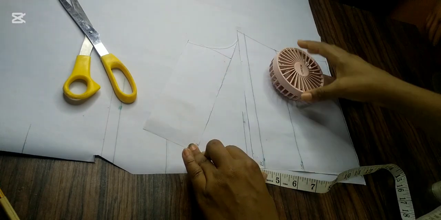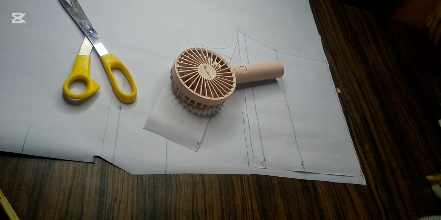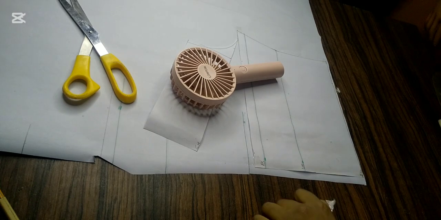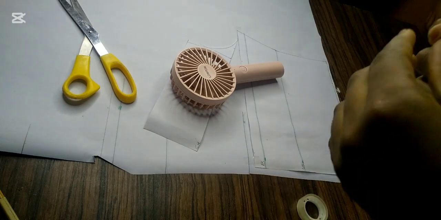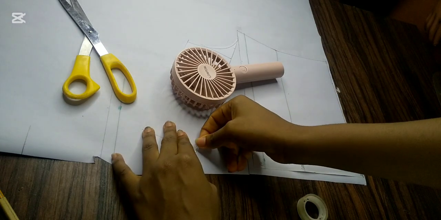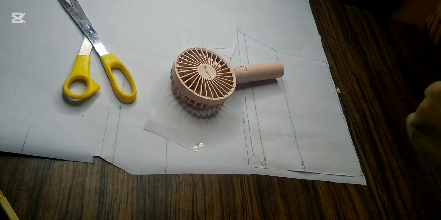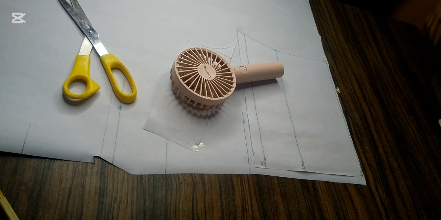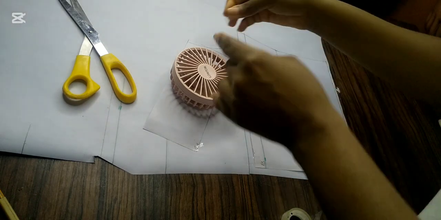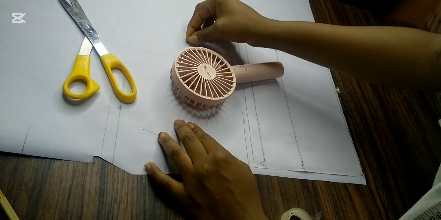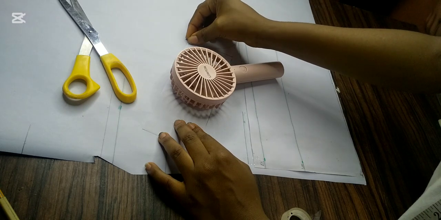Now the reason I use 4 inches is so the cowl wouldn't be too deep, and my bust will be exposed. So I feel like you should use 4. You can also use 5. It depends on the size you're working with, or you can use less than 4. Don't forget to use your cellotape to tape this down so that it wouldn't be moving, because I was still going to cut round this again.